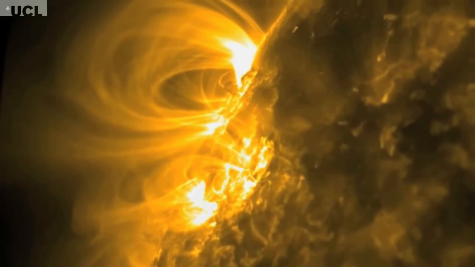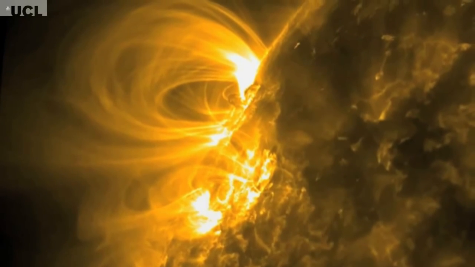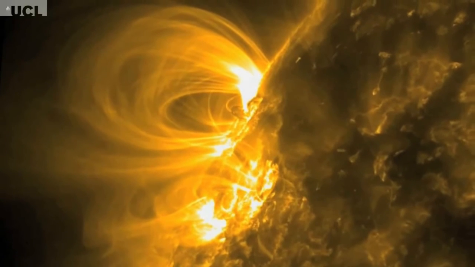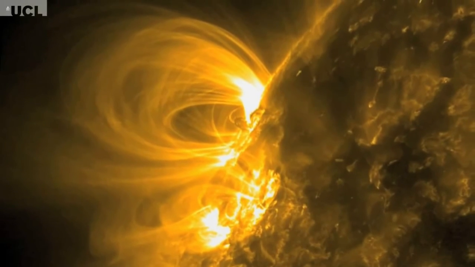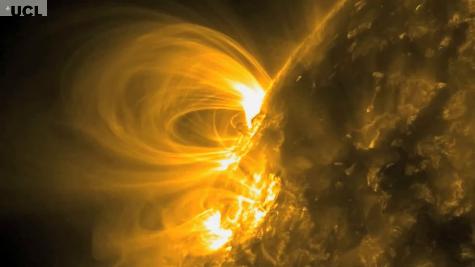One of the things that interests me about the Sun in particular is the fact that it is this hot, dense plasma sitting in the cold vacuum of space.